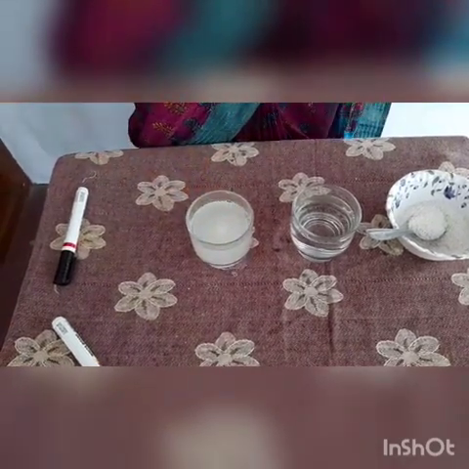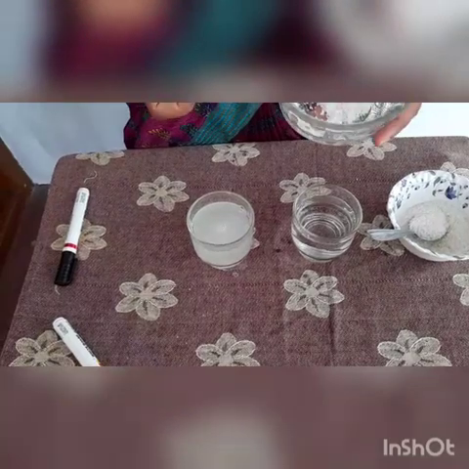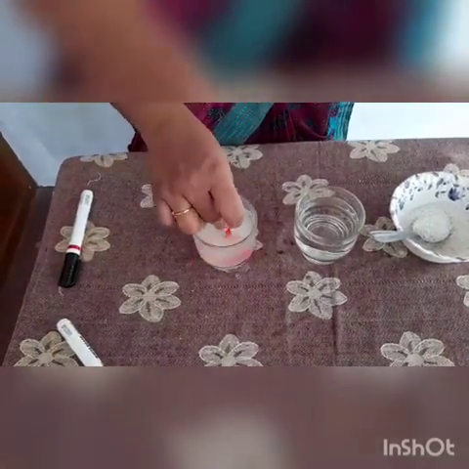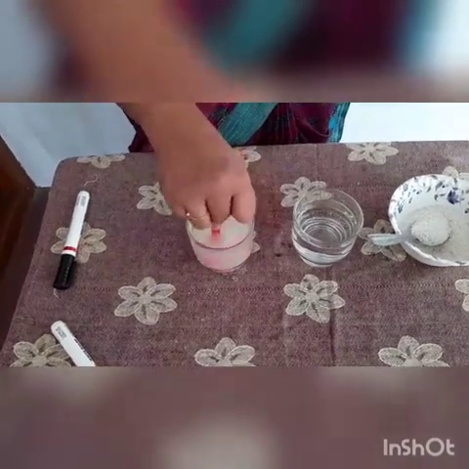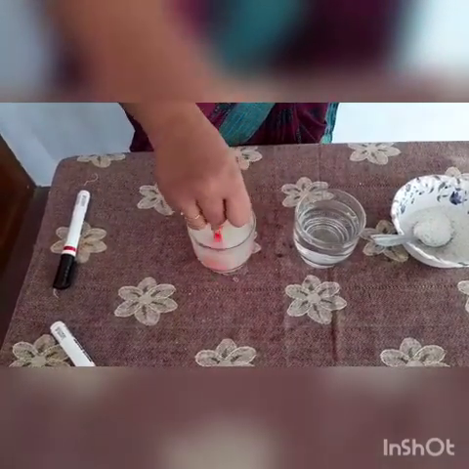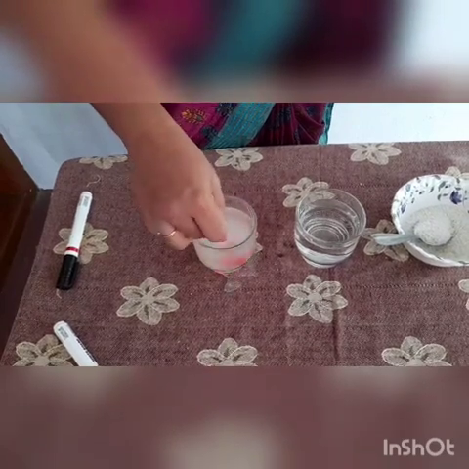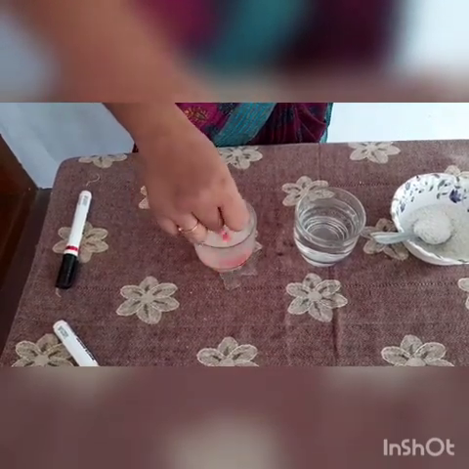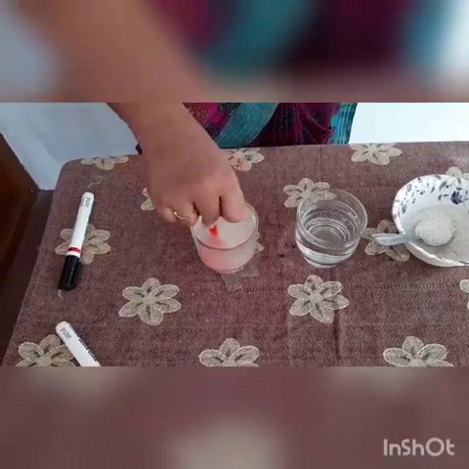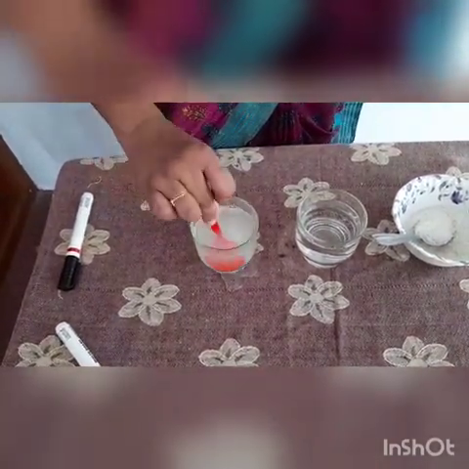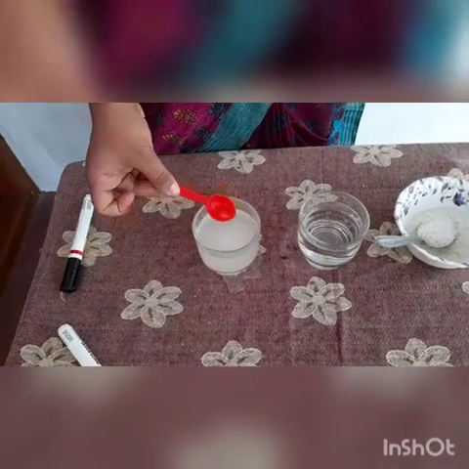Now we have to add one more tablespoon of salt to this one and stir very well. What can you observe? The salt is not completely dissolving in this one.